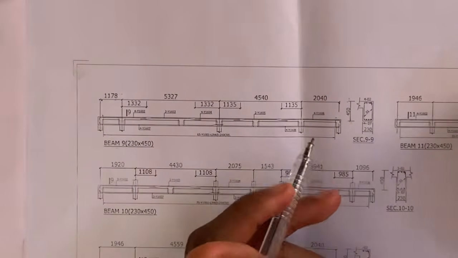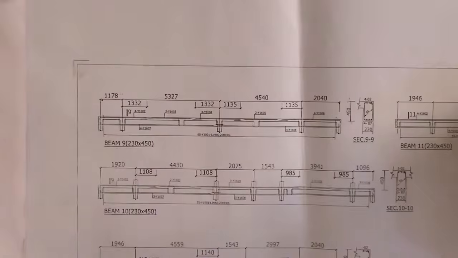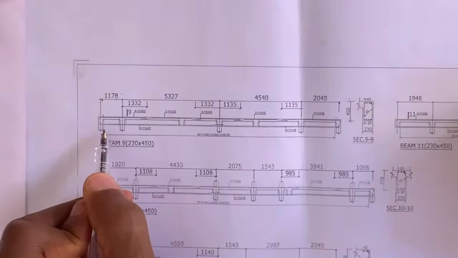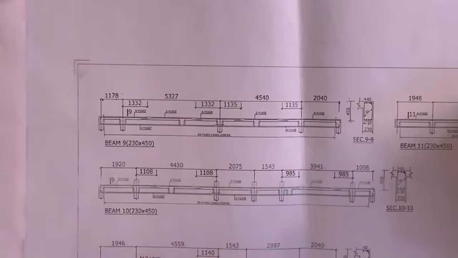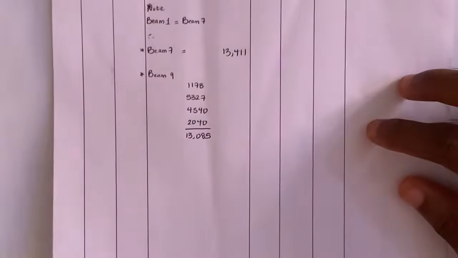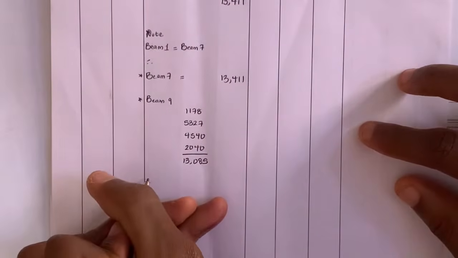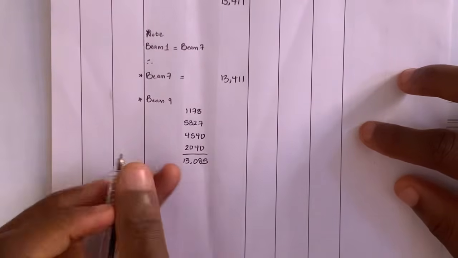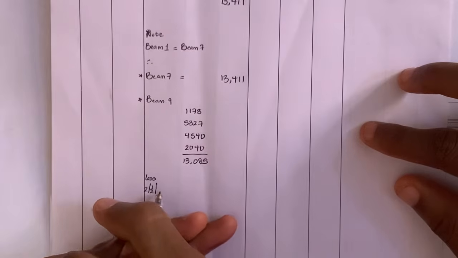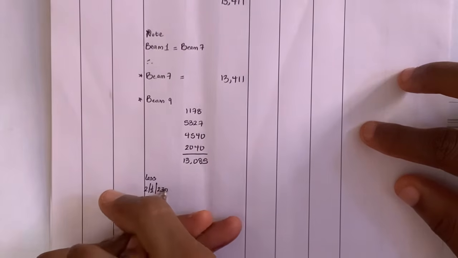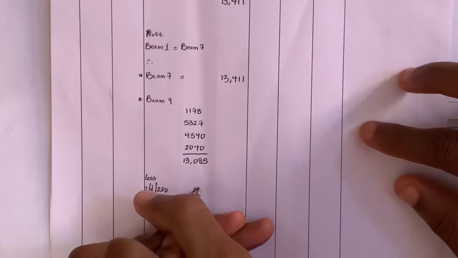But remember, we're looking for the end to end dimension. So to determine the end to end dimension, we're going to be minusing half of the thickness of the column from both sides. So we'll now say less 2 by half of the thickness of the column, which is 230, and that's going to be 230.